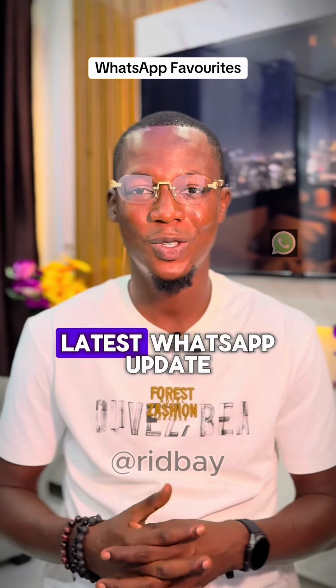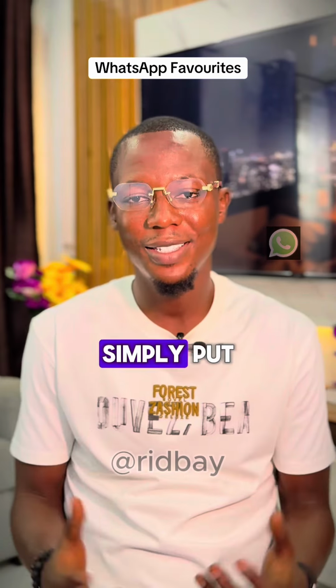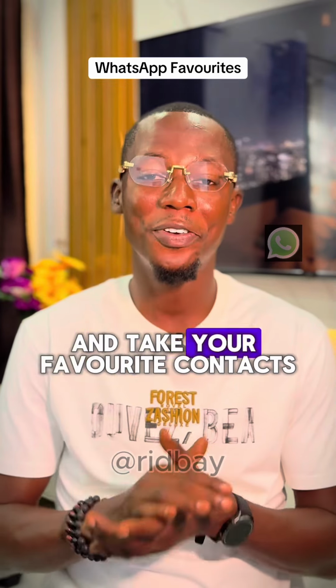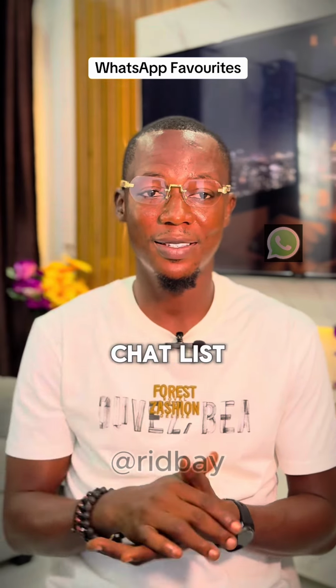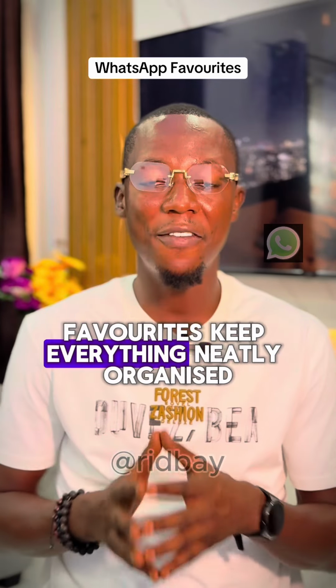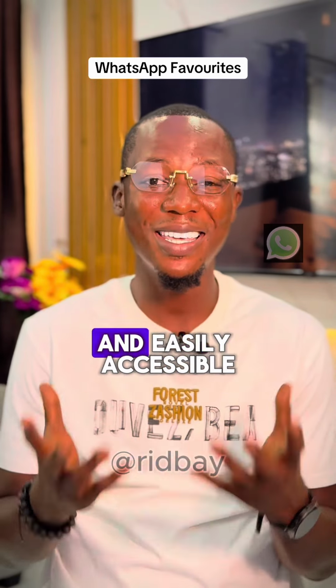Let's talk about the latest WhatsApp updates. Favorites. Simply put, it's a way to bookmark your most important chats and take your favorite contacts to the top of your chat list. Once you've added contacts to your favorites, you can quickly find them. Favorites keep everything neatly organized and easily accessible.